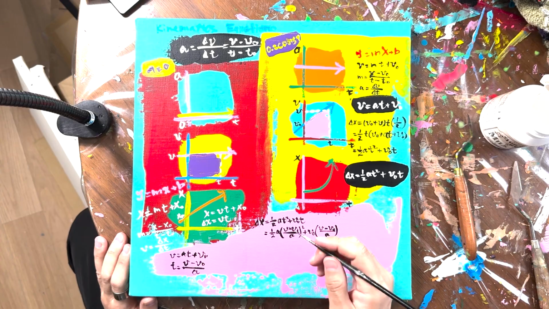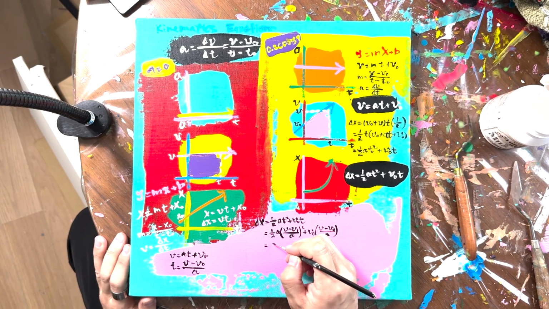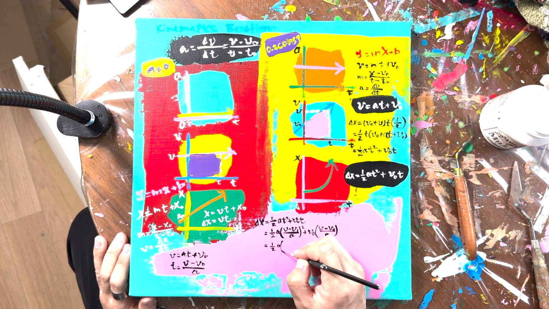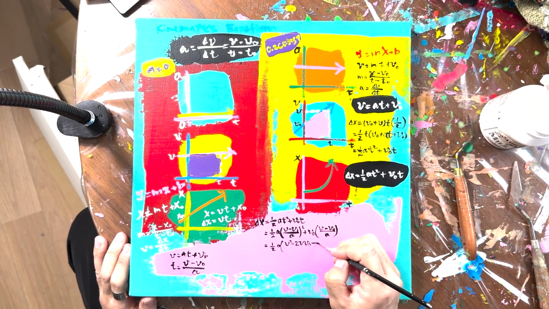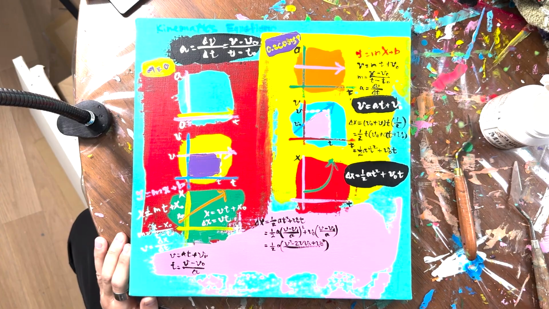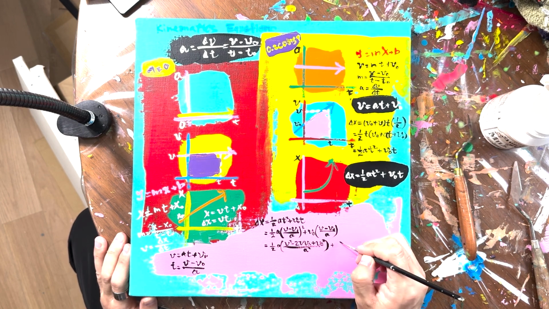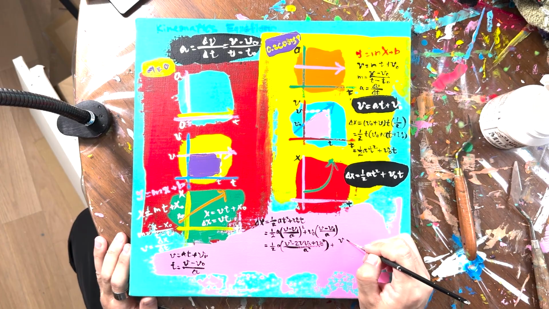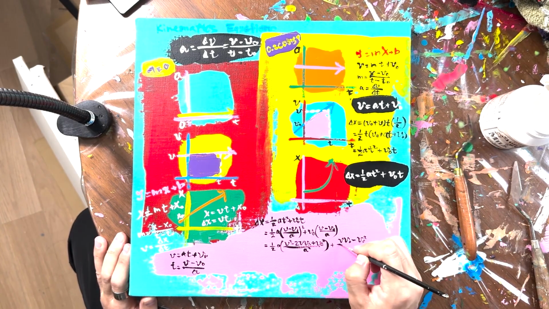Then let's expand them, which is 1 over 2a, then inside the parentheses is v square minus 2v v0 plus v0 square, over a square, plus let's distribute v0 minus v0 square over a.